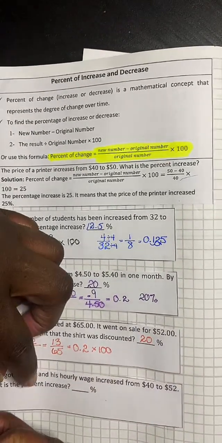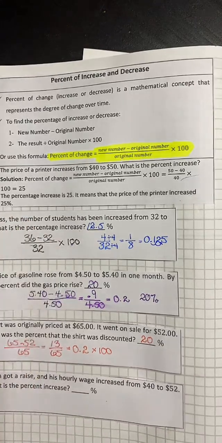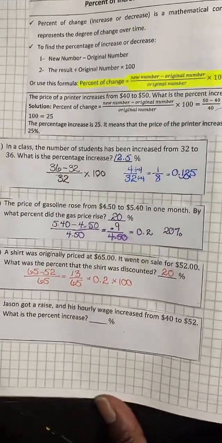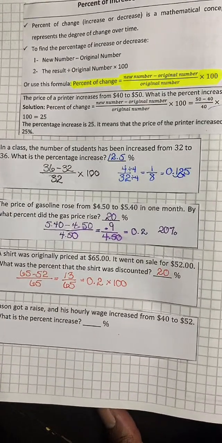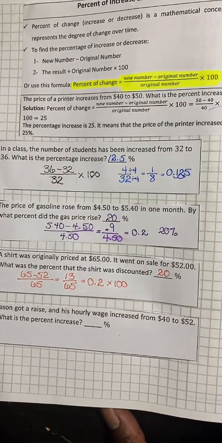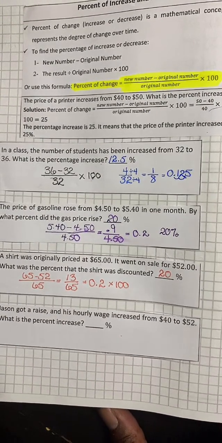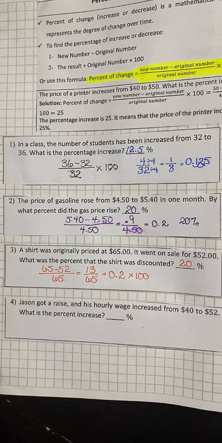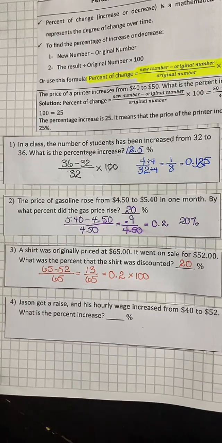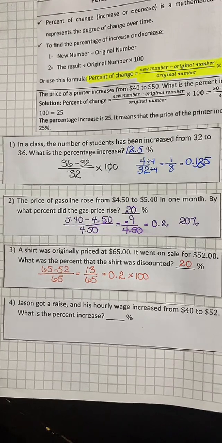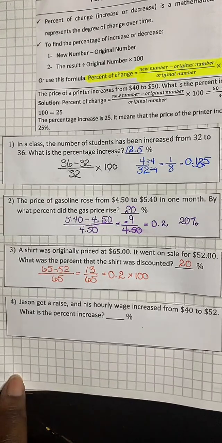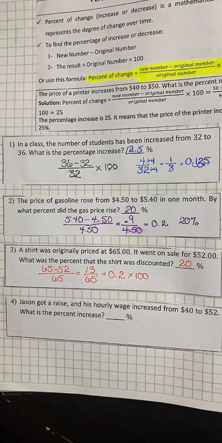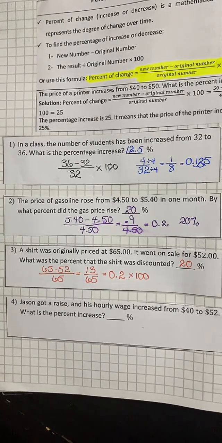All right, so Jason got a raise and his hourly wage increased from $40 to $52. What is the percent of increase? Tell me what the percent of increase is. Remember the pattern: new minus original over original times 100.